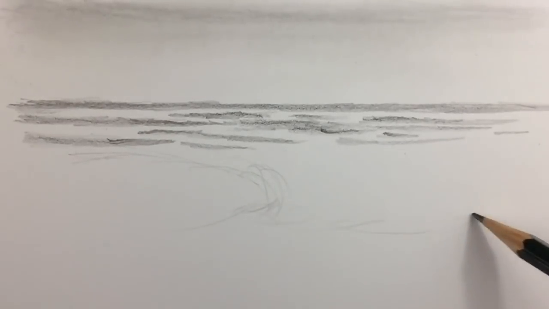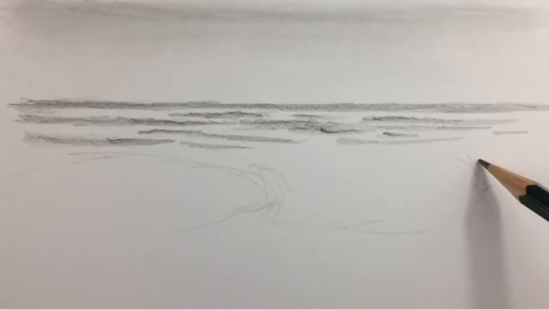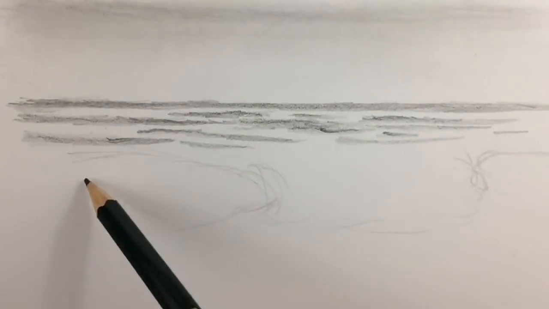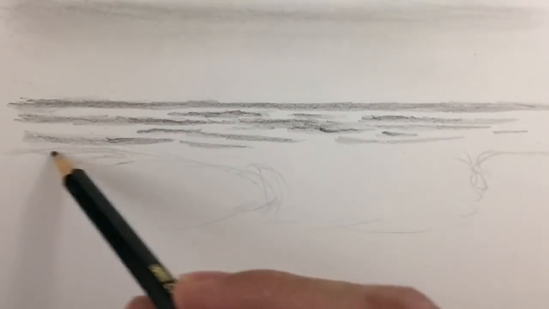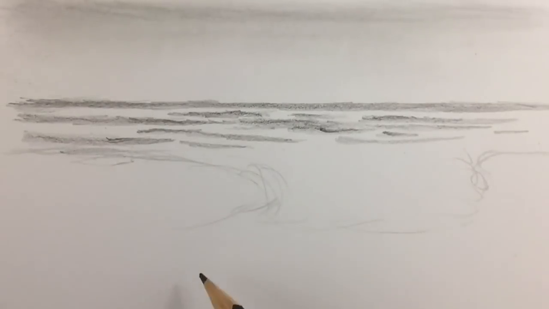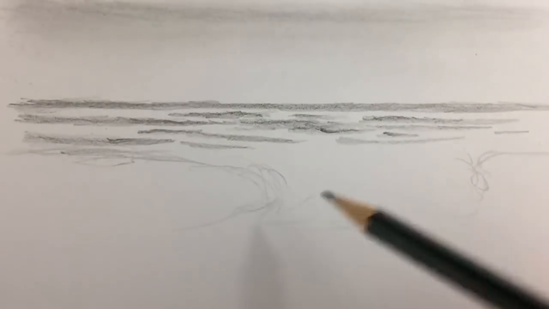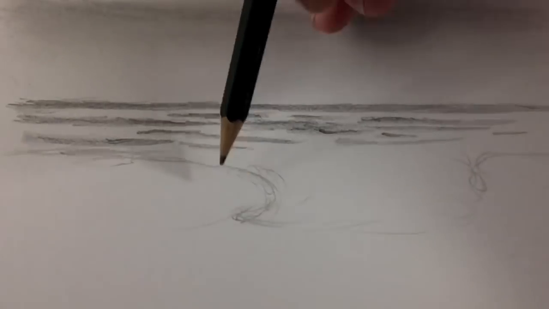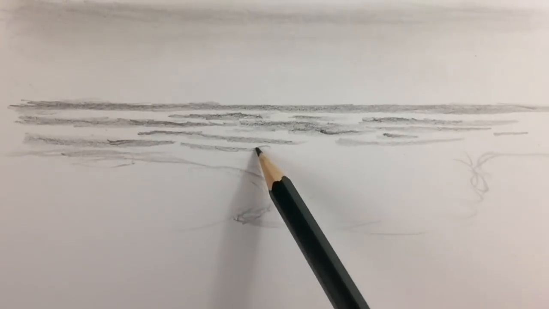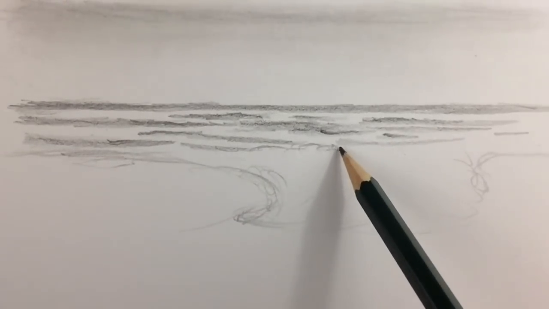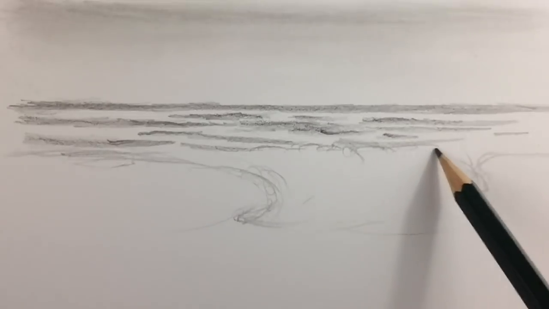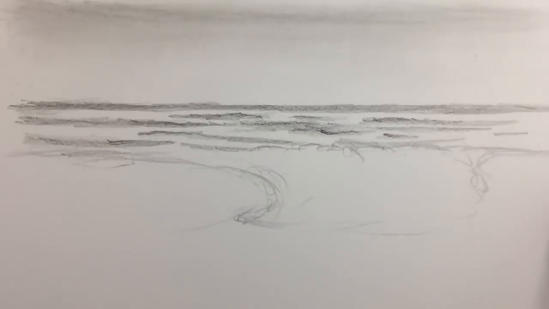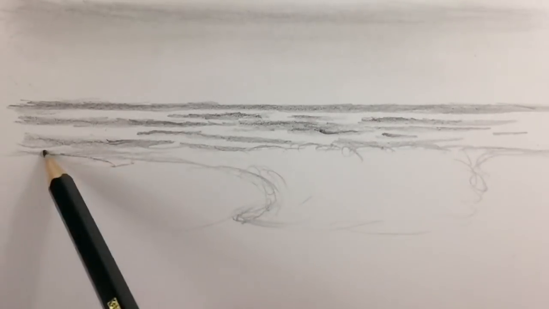For this, I make a quick sketch to see if this is right, the form of the wave. If not, I can erase it and correct it as many times as I need to make a very good drawing, or at least let's try to make it the best I can.